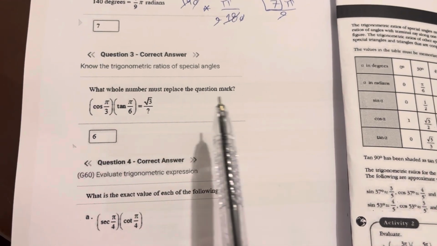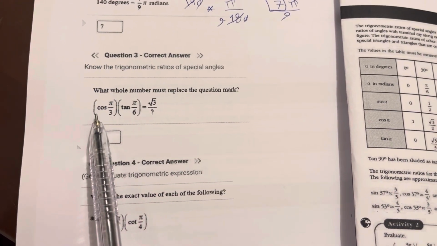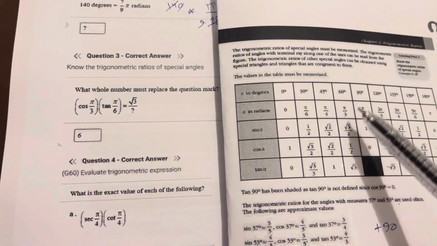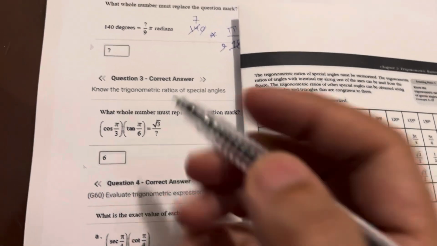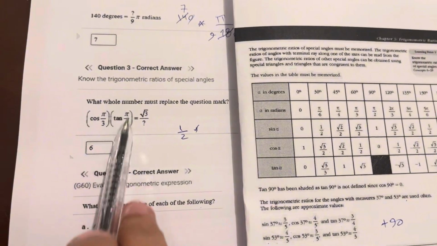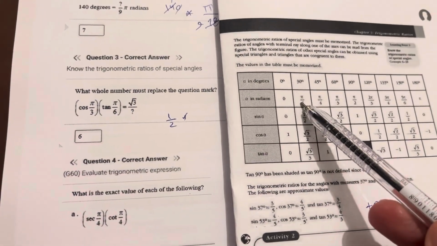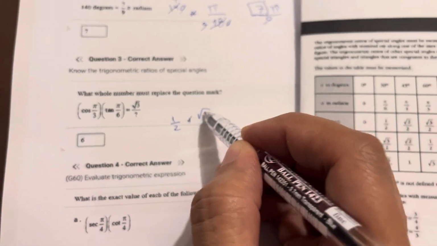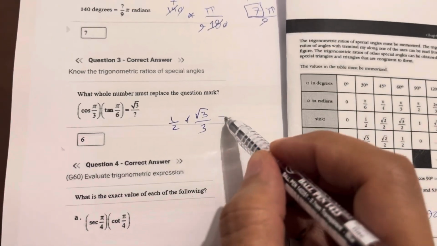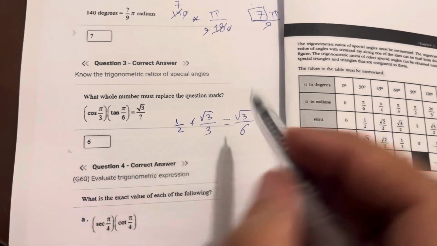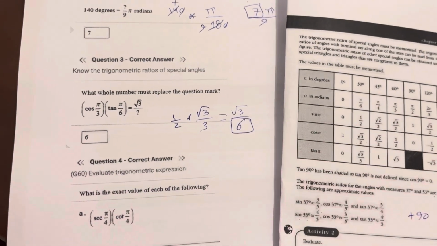What whole number must replace the question mark? Cosine pi over 3. Pi over 3 is the radian angle, which is equivalent to 60 degrees, and cosine 60 is 1 over 2. So the first one is 1 over 2 times tan pi over 6. Pi over 6 is 30 degrees. Tan 30 degrees is radical 3 over 3. So times radical 3 over 3. So this will equal radical 3 over 2 times 3, which is 6. He wants the question mark only, so I will put 6.